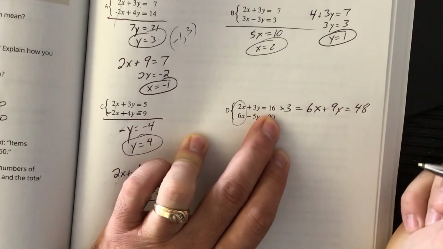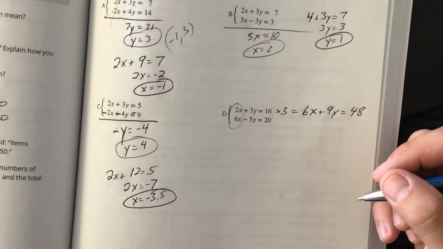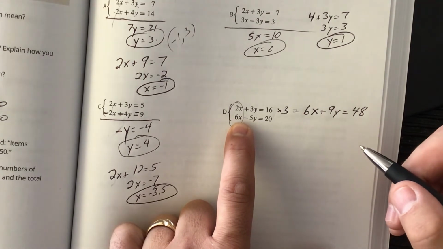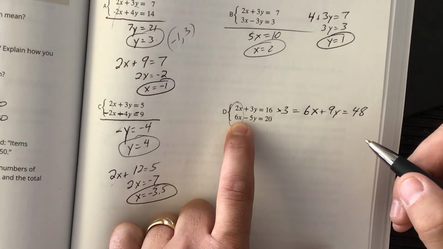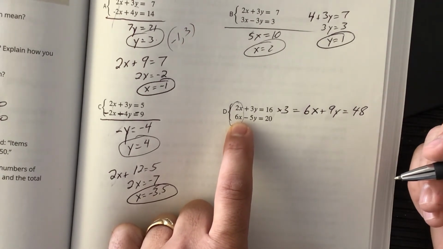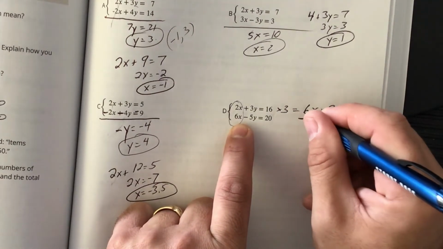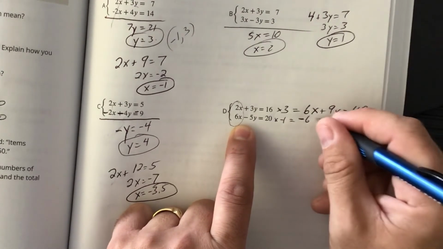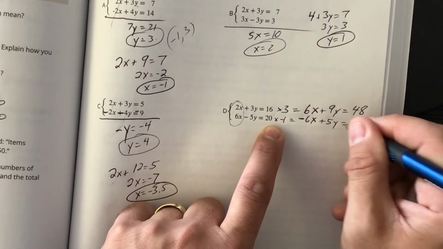40. There you go. So I took the top times 3. Why can I do that? Because I did it to everything. Now, do I want this to be a positive 6 still? It doesn't really matter. I'd like it to be negative so I can add them and they'd be gone. Otherwise, you could just subtract again, but then negative 5y turns to a positive. So I'm going to take everything times negative 1. And I'm going to show that. Times negative 1, times negative 1, times negative 1.